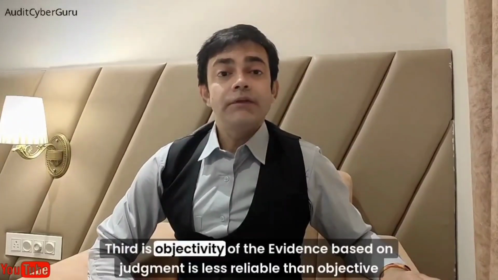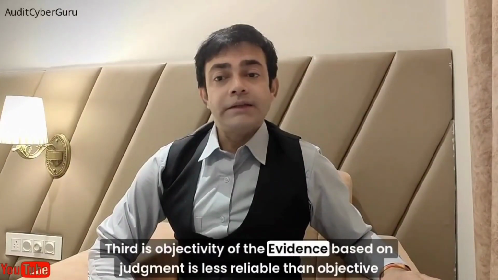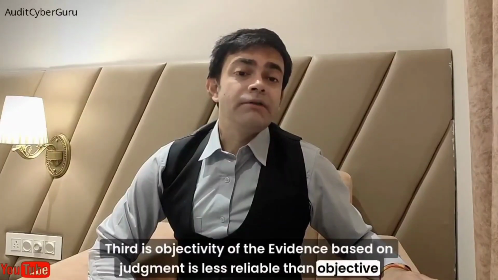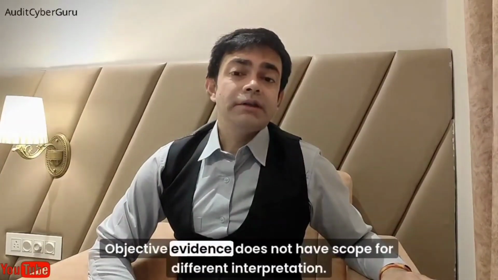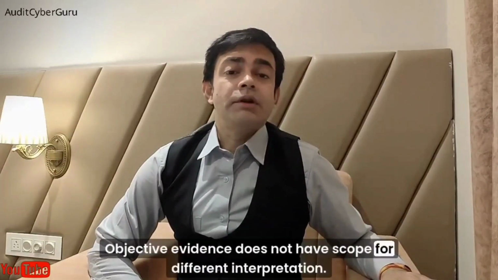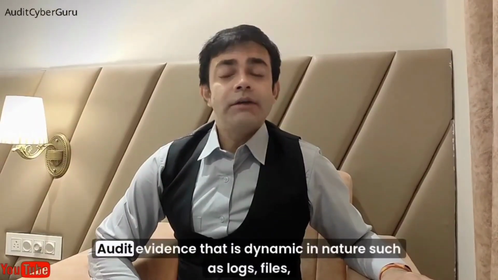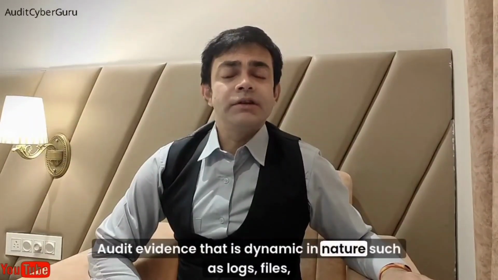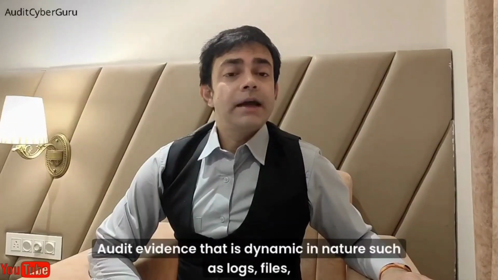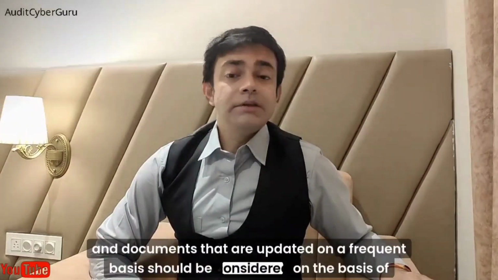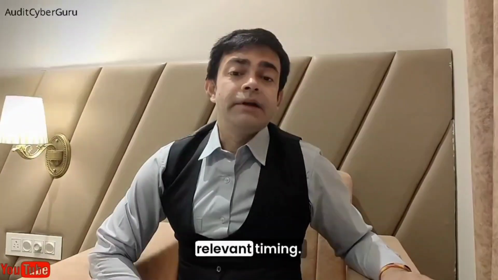Third is objectivity of the evidence. Evidence based on judgment is less reliable than objective evidence. Objective evidence does not have scope for different interpretation. Fourth is timing of the evidence. Audit evidence that is dynamic in nature, such as logs, files, and documents that are updated on a frequent basis, should be considered on the basis of relevant timing.